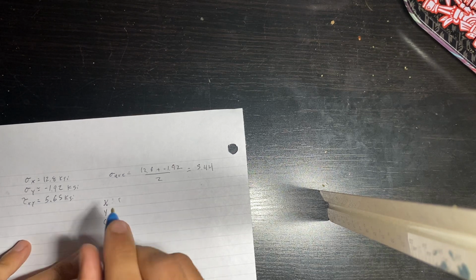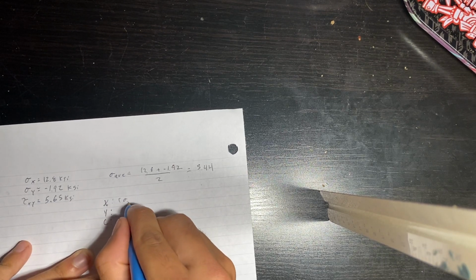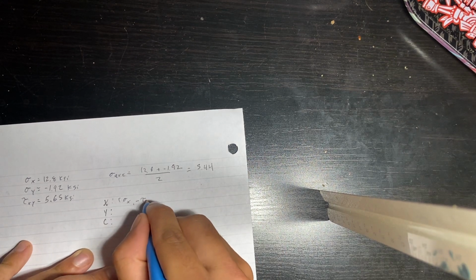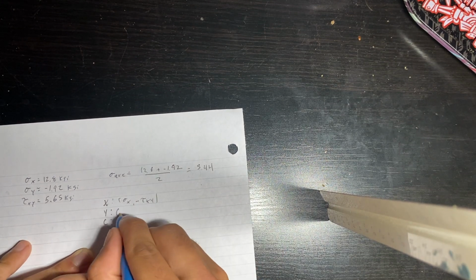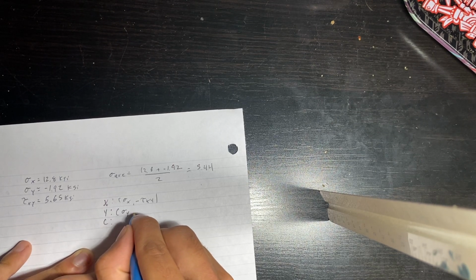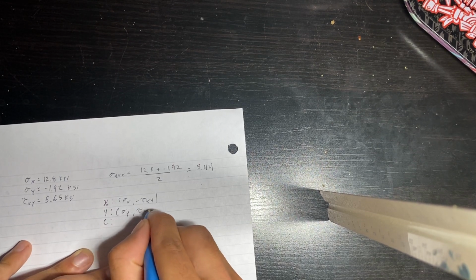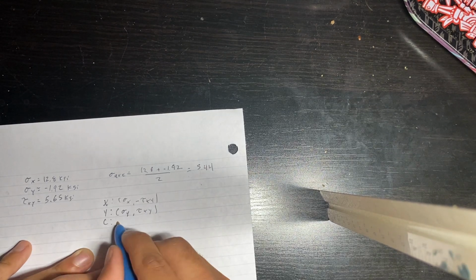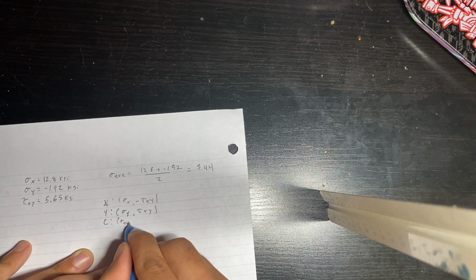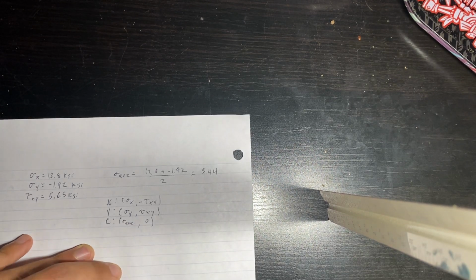The x is defined as normal in the x, minus shear. Y is normal in the y, shear. Center is our average, and then 0.